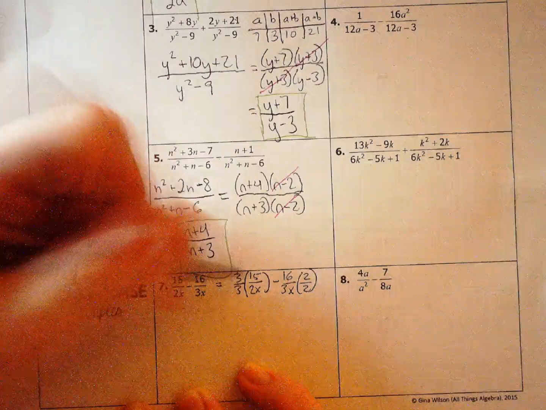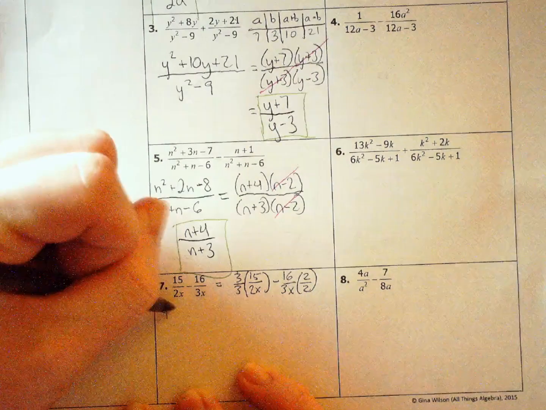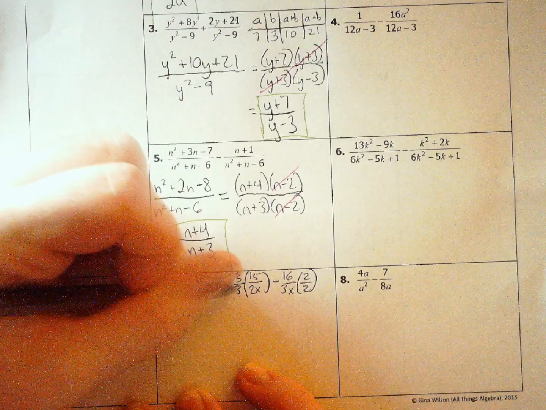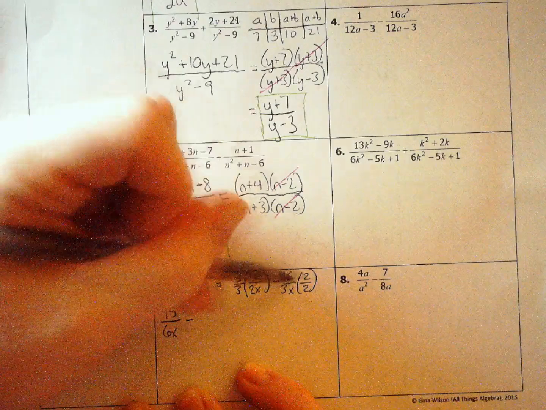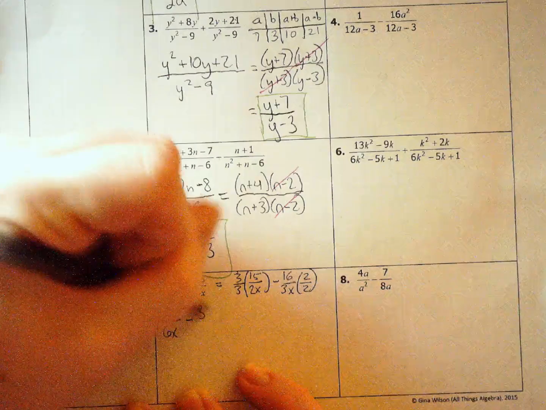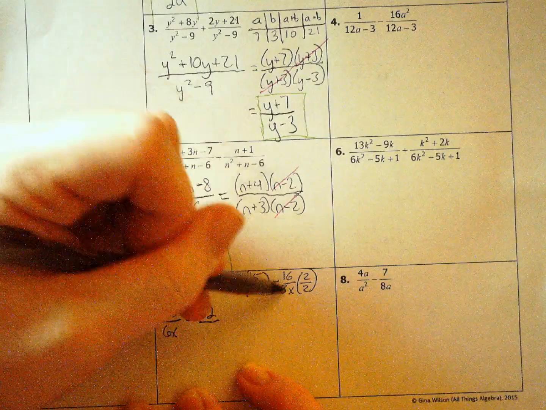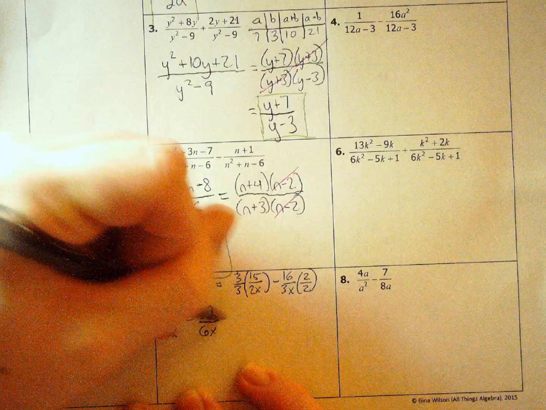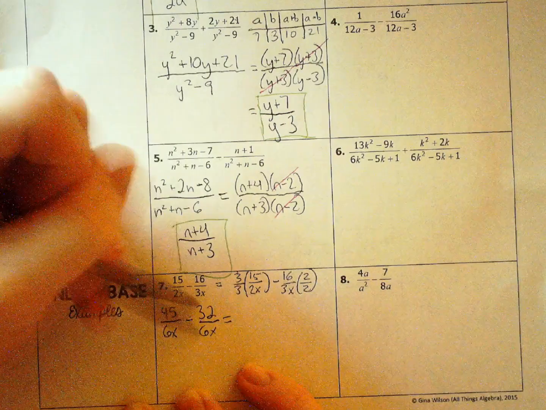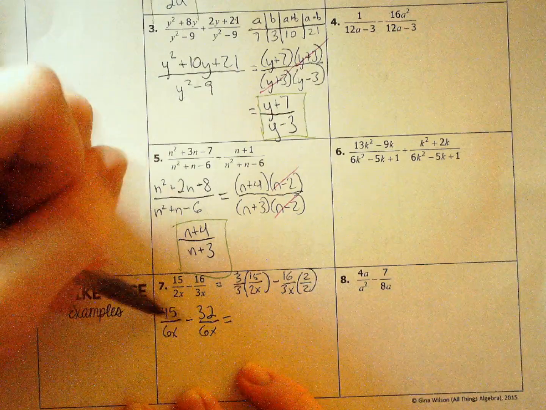And so when I do this, let's see what I get. 3 times 15 is 45 over 3 times 2x is 6x, minus 16 times 2 is 32 over 3x times 2 is 6x. So now I have 45 over 6x minus 32 over 6x.